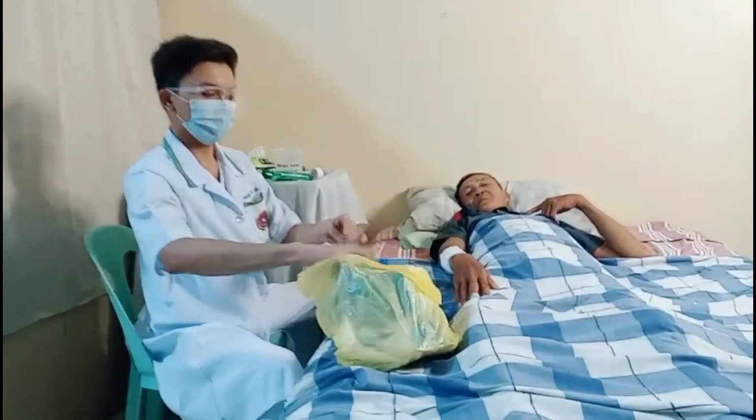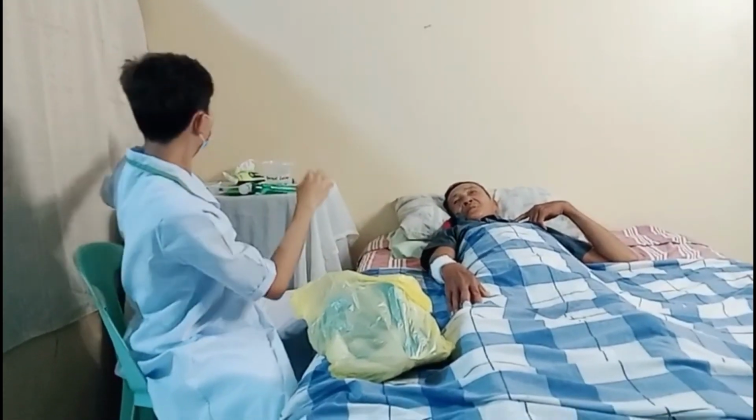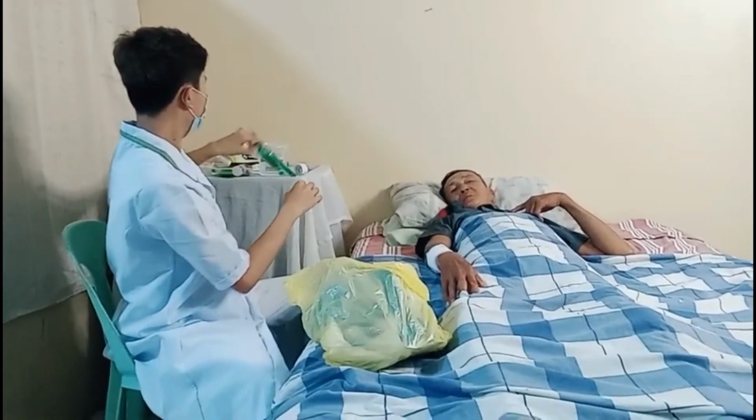Removes mask, goggles, and gown. This is to dispose contaminated PPEs and prevent infection spread.